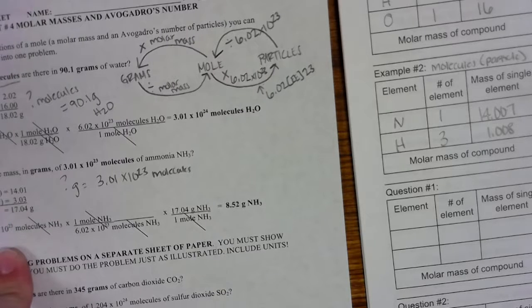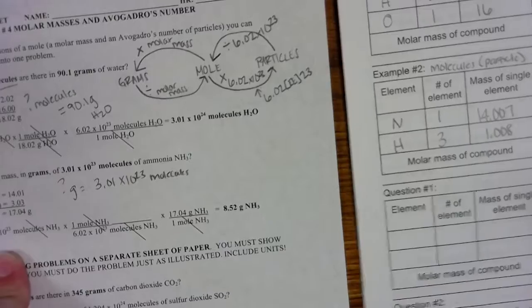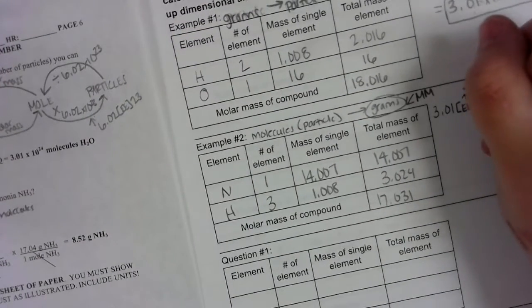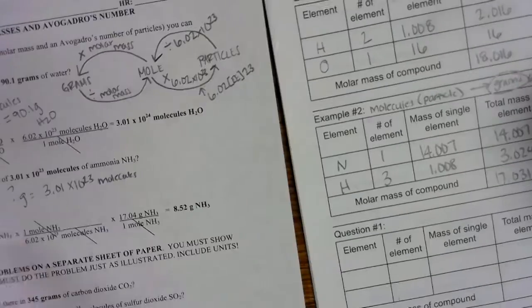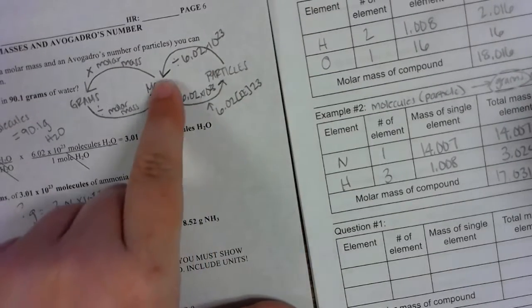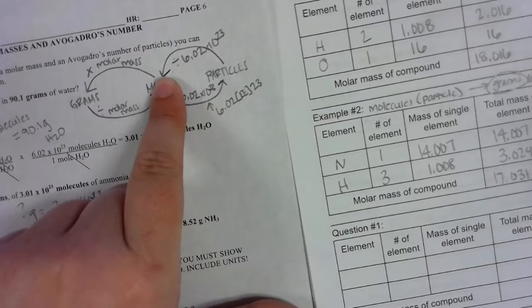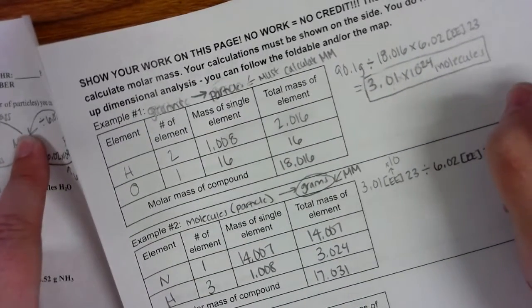So once again, I'm going to just put what you punch into the calculator because I don't want y'all to get confused. Okay, so remember that this double E just means times 10. So we go from particles to moles. So to do that, I need to divide by 6.02 times 10 to the 23rd.